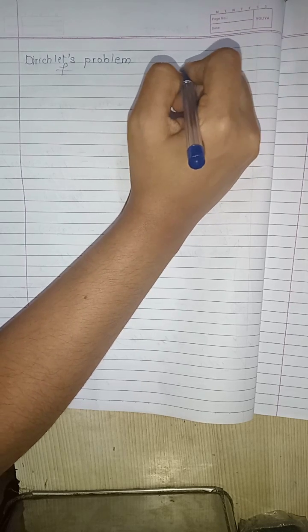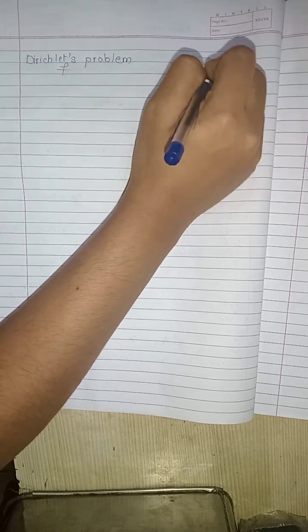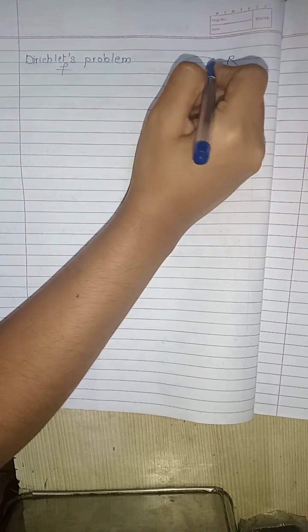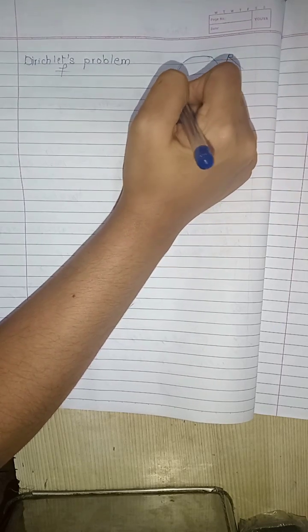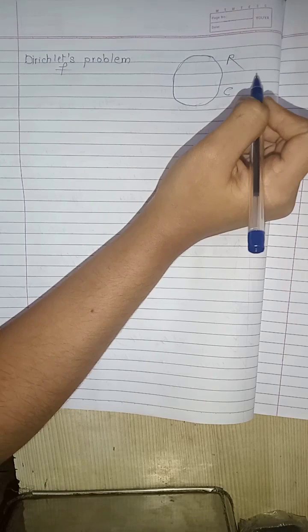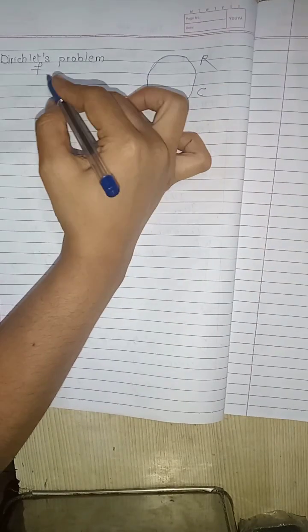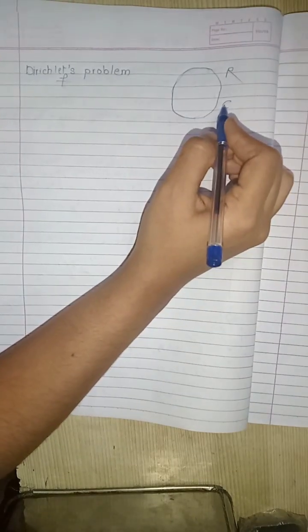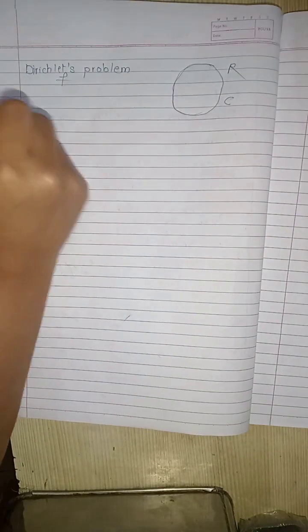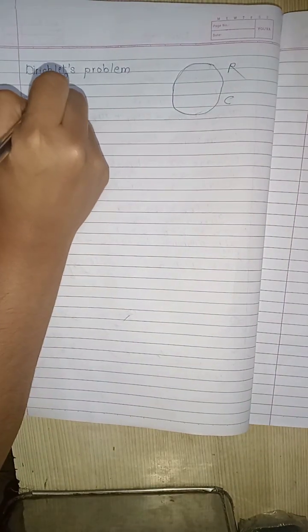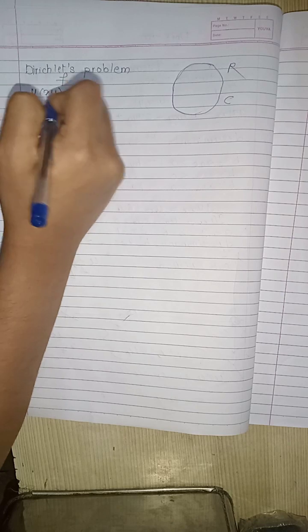In this Dirichlet problem, you have a domain R, and the boundary of that region R is denoted by C. Then a function f is defined on this boundary C, and u(x, y) is a given function.